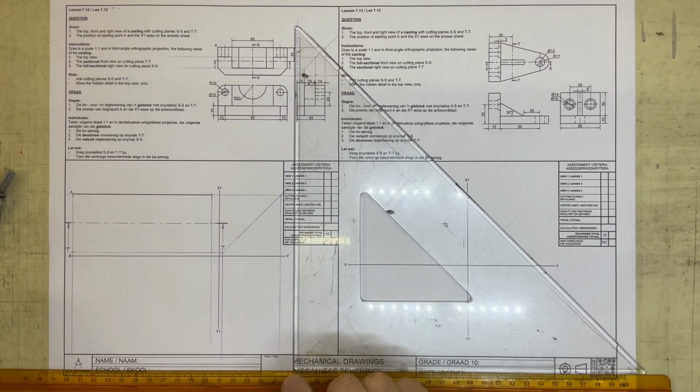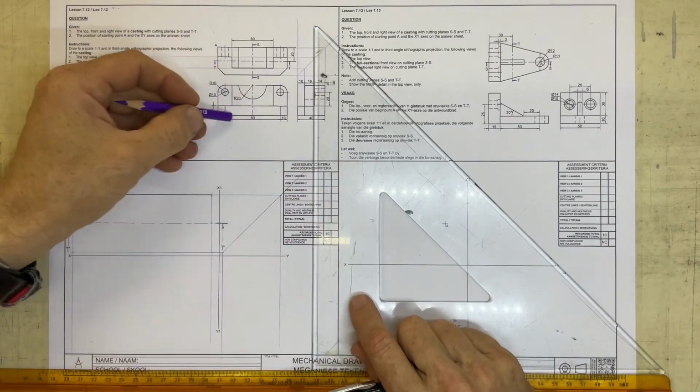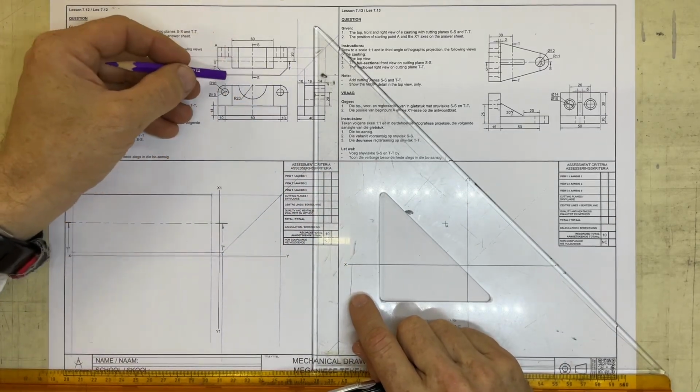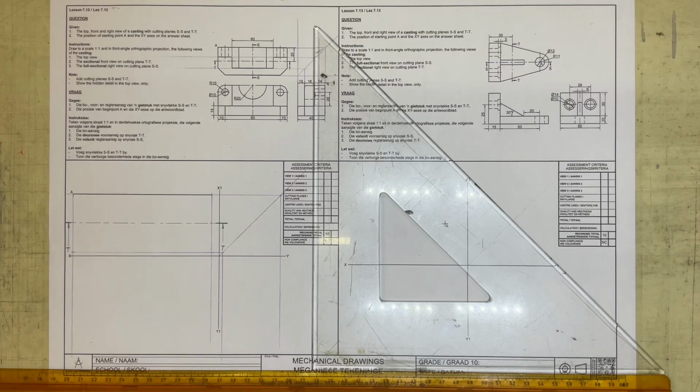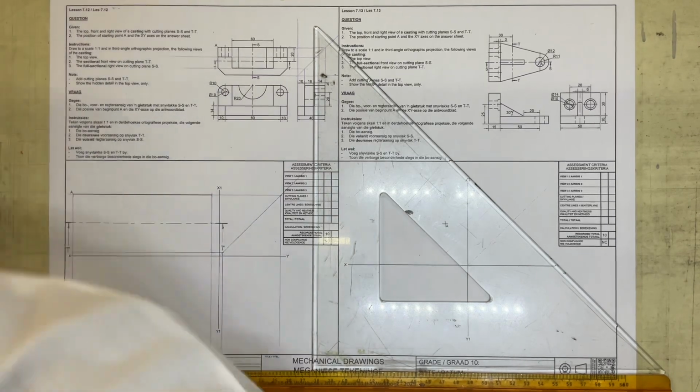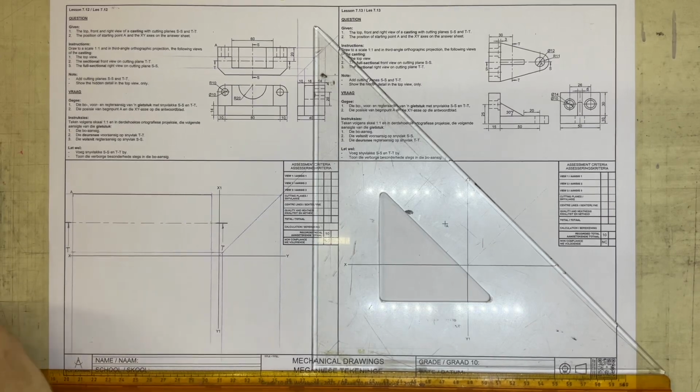Okay, once you've got that, I need to measure off this 80 millimeters coming across here. Note the 80 millimeters between there and there. That would be 40 on either side. I'm just going to set a pair of compasses to that 40 millimeters. Let's just do that quickly. There's 40 millimeters going from there.